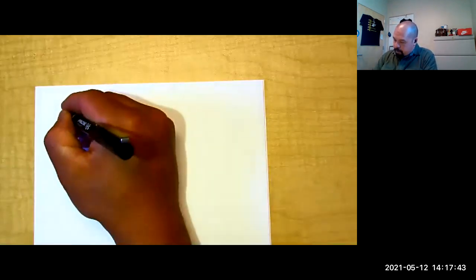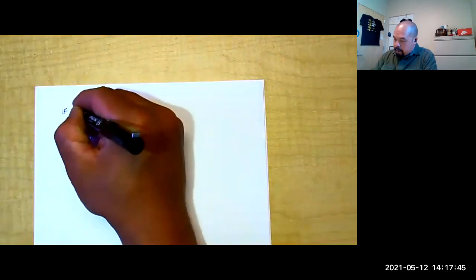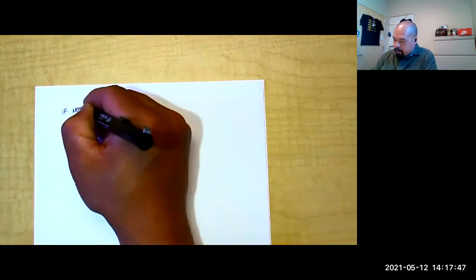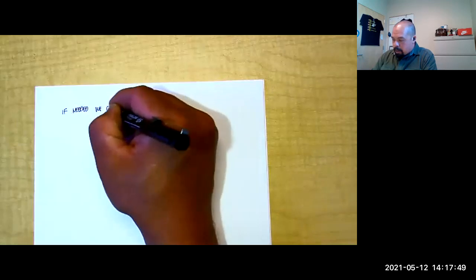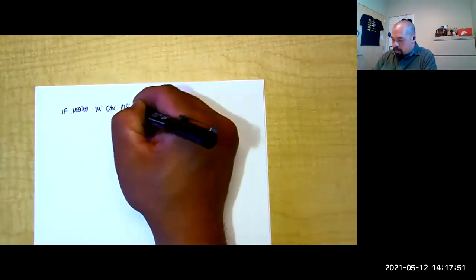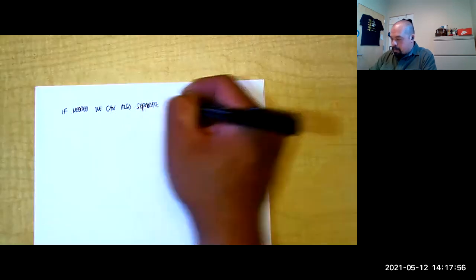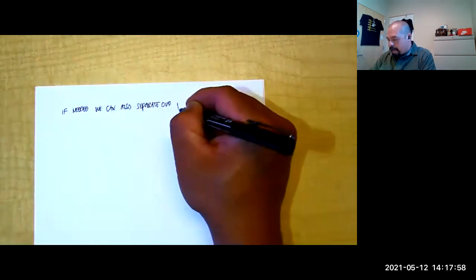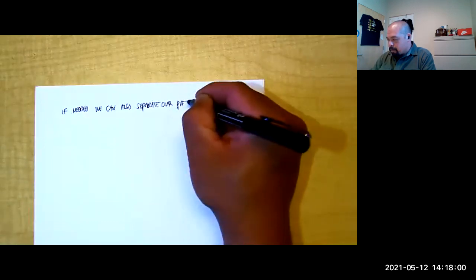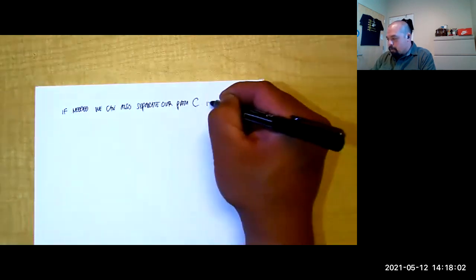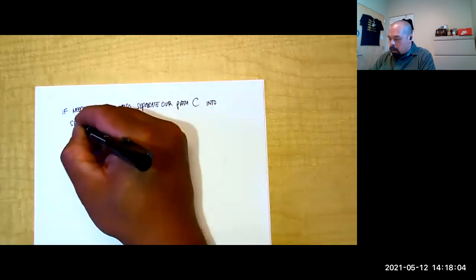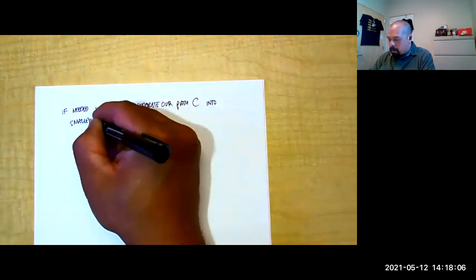Okay. And so as we go in, let me do this note. If needed, we can also separate our path C into smaller segments.